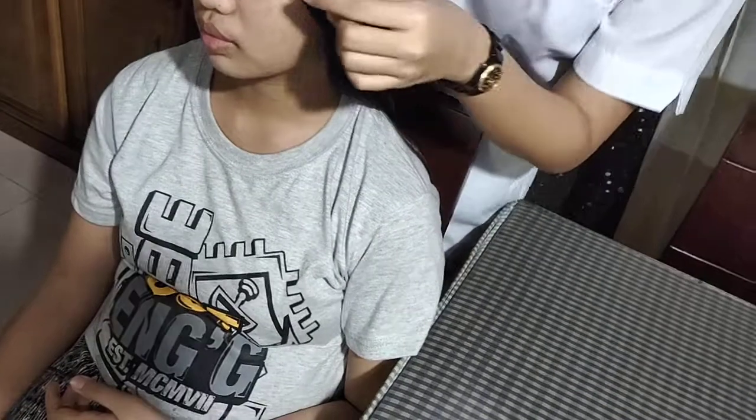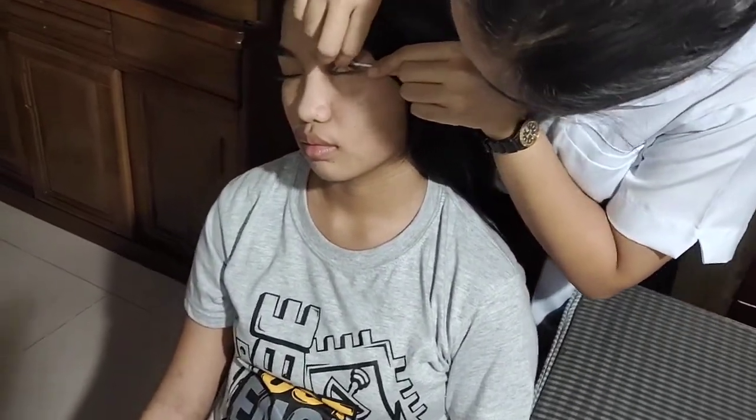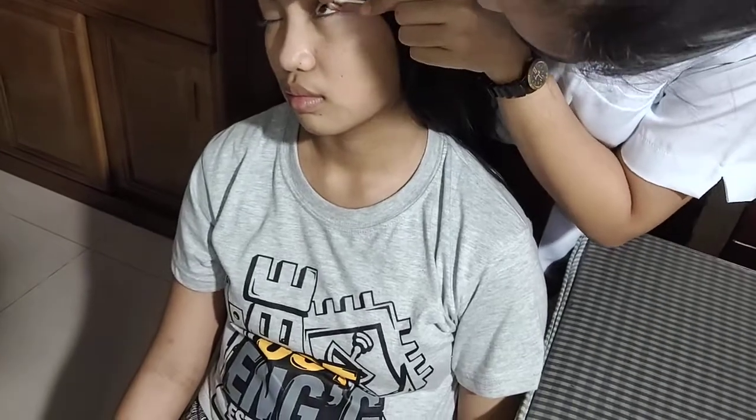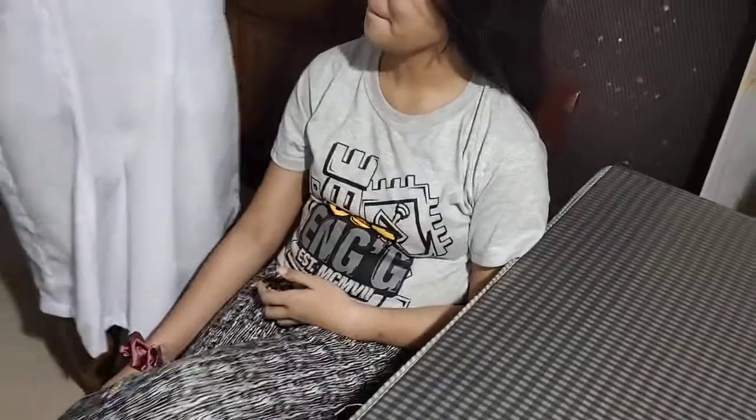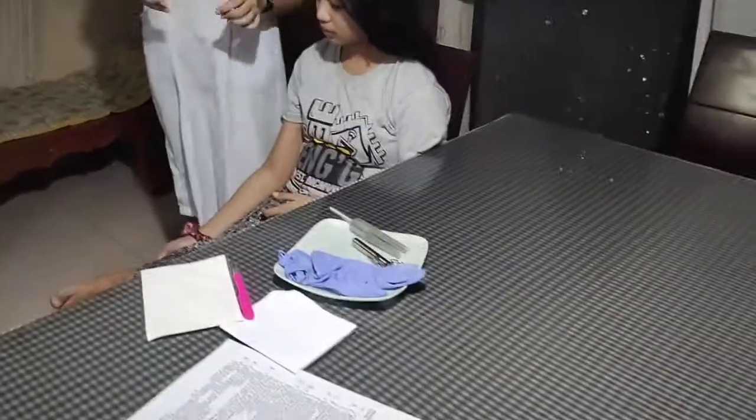So as we observe, it is smooth, shiny, and pink in color. So there is also no evidence of redness, lesions, and nodules.